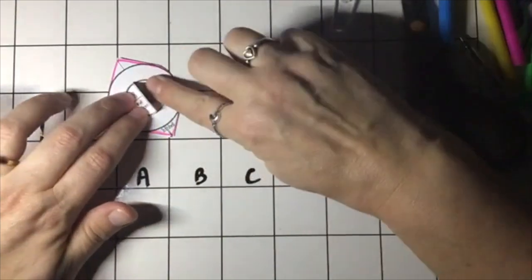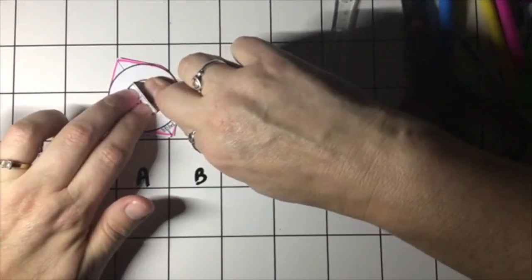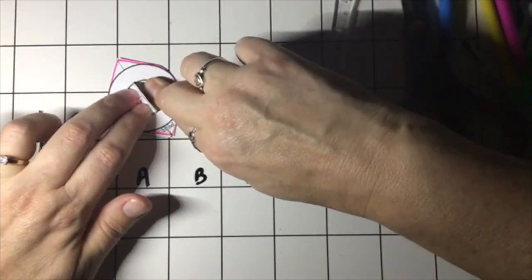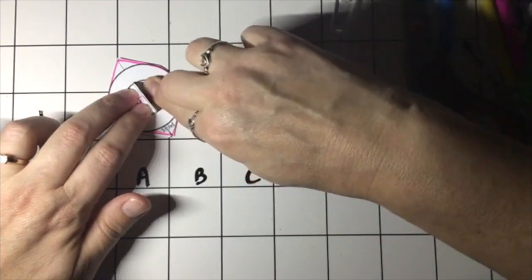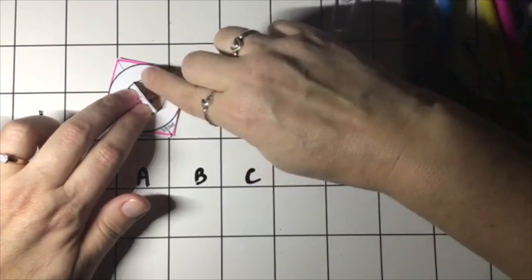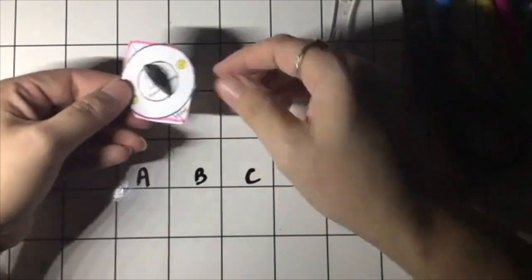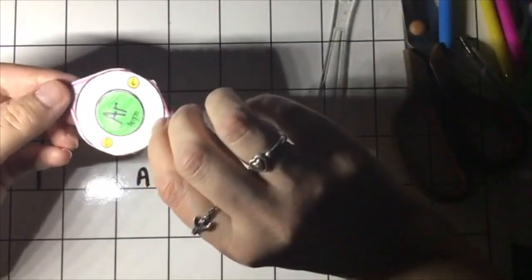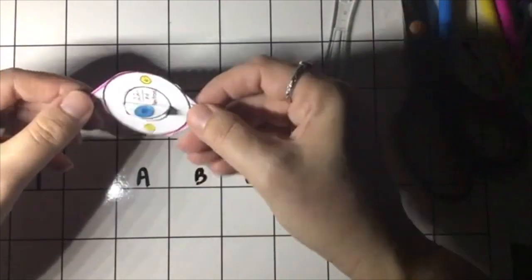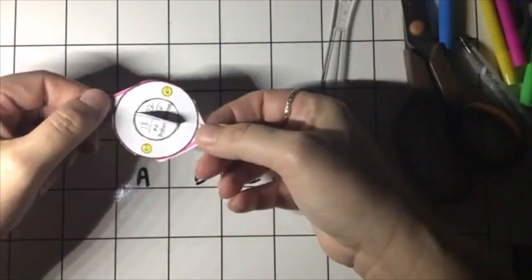Okay, and maybe just hold it down for a few seconds. And then we're going to set it aside in a safe place. So you should have now a completed nucleus and a completed first energy level. Yay! And let's get back to our instructions.